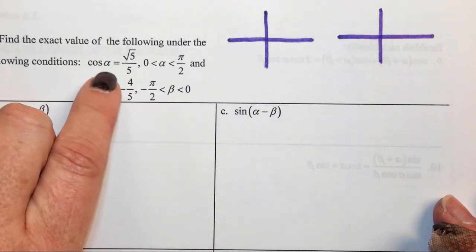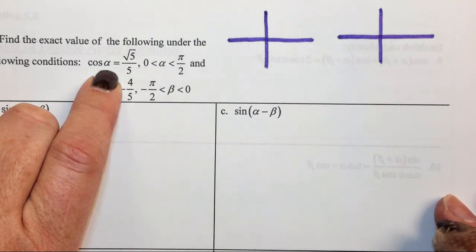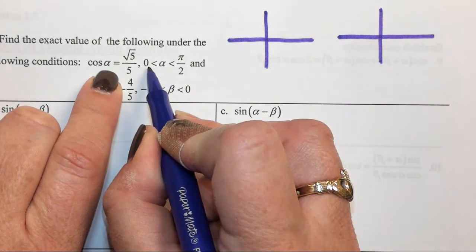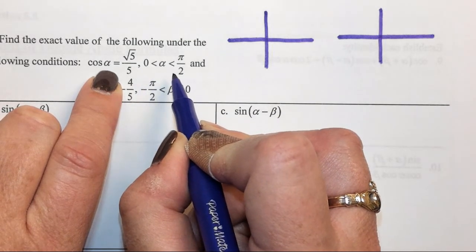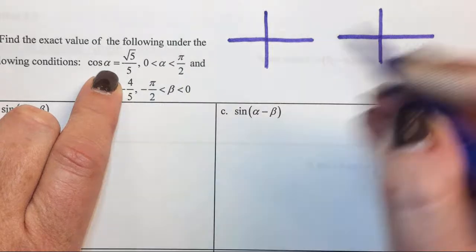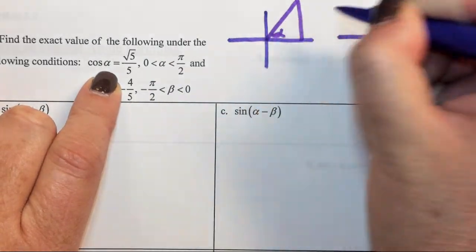So now look at angle alpha. Know where you're located. Get those GPSs back on again. Where is angle alpha located? Well, alpha is located between what two quadrantals? 0 and what? Pi over 2. So what quadrant is angle alpha located? 1. So draw your alpha triangle.